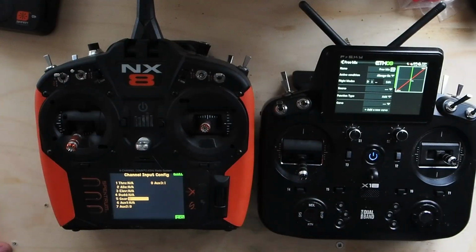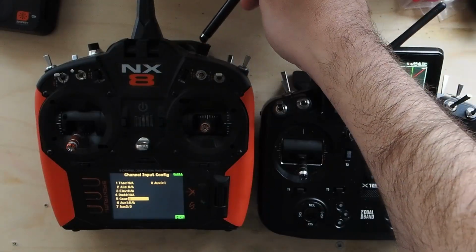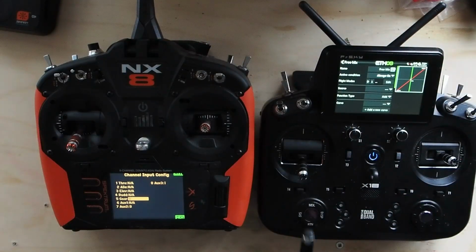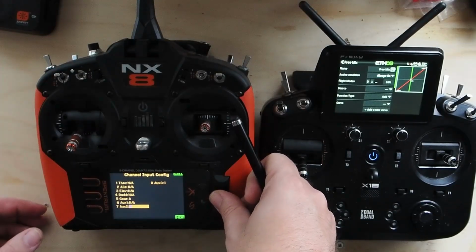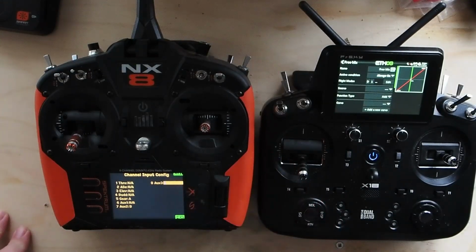It does not, I repeat, not do anything to the output channel assignment here. Now, the caveat there is Spektrum pre-assigned stuff. You'll notice that we assigned channel 8 AUX 3 to I. That's by default your analog knob here. Outside of that, let's put that back to A. AUX 2 is B, and AUX 3 is I.